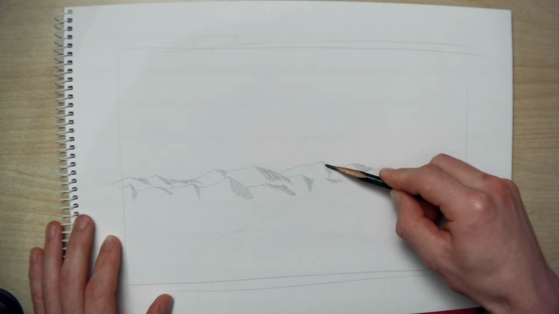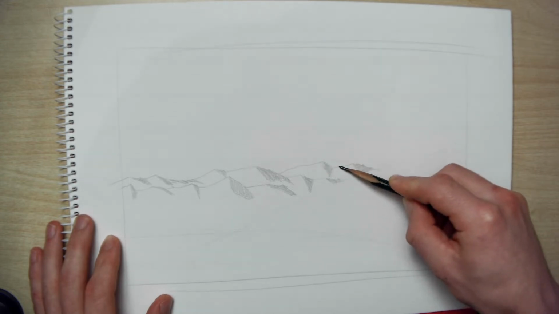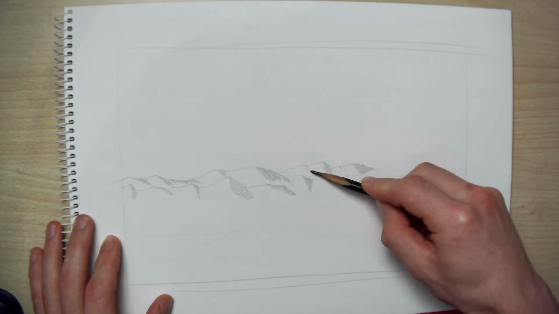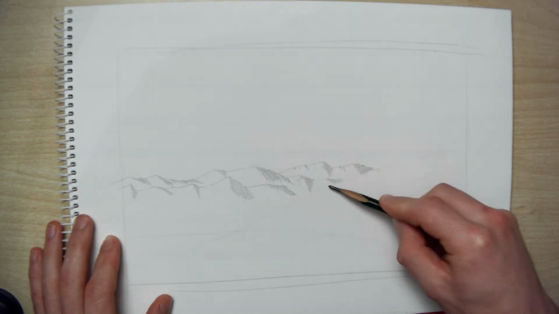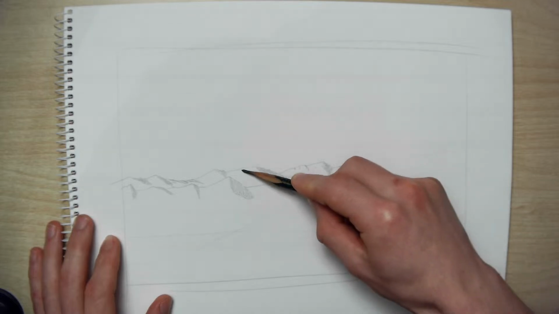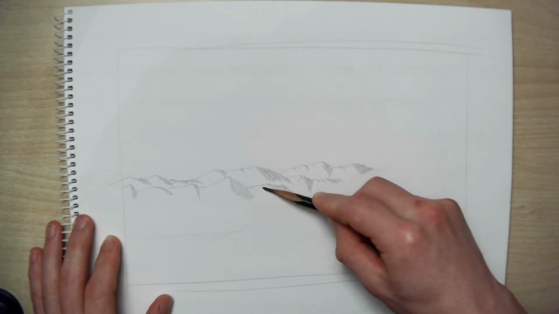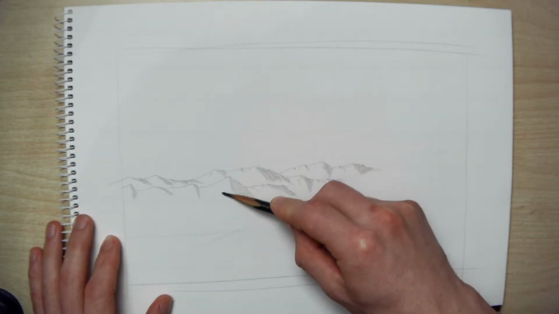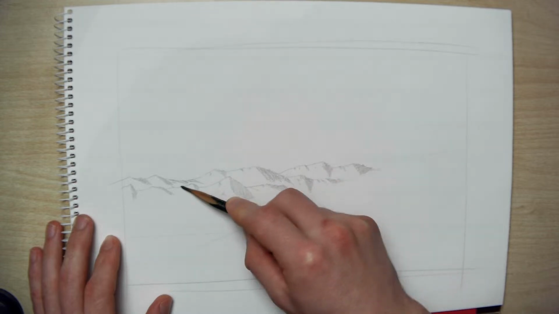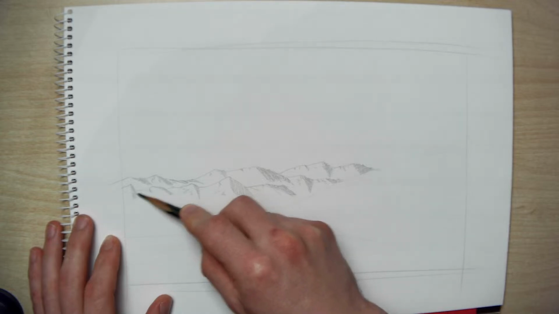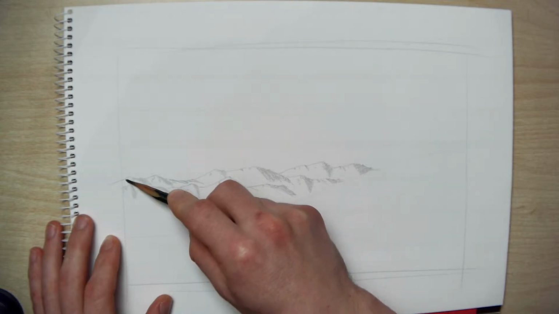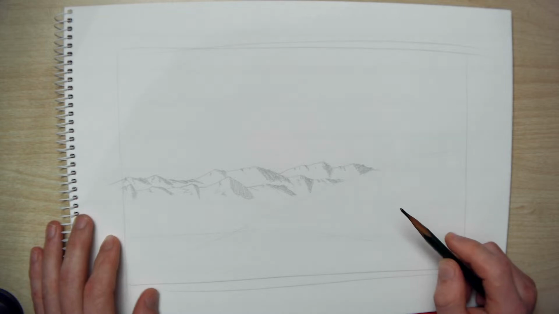And this one right here. Maybe I'll add a little bit of detail in those light areas. A little bit of structure, a little bit of shadows, every now and again. Just like this.